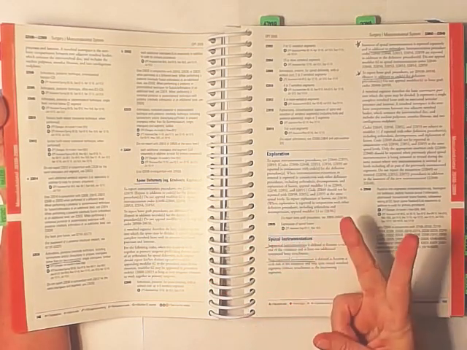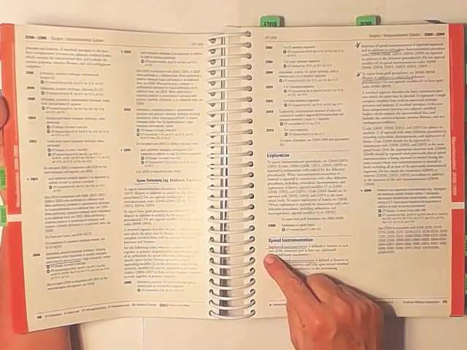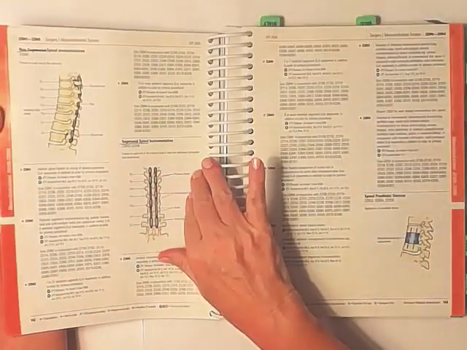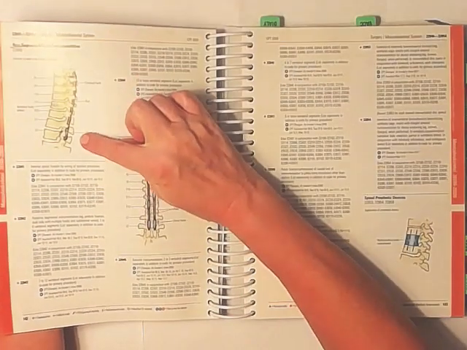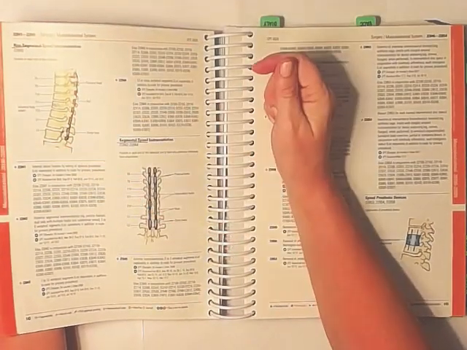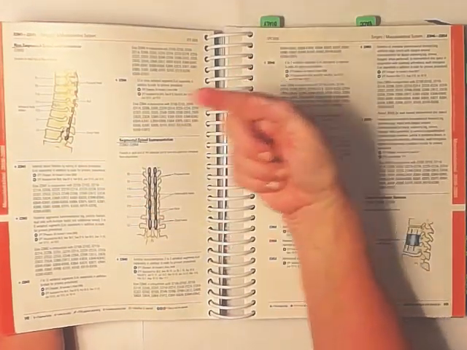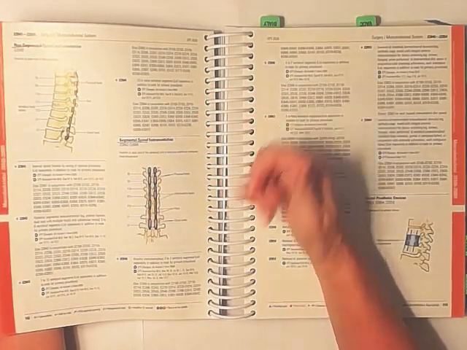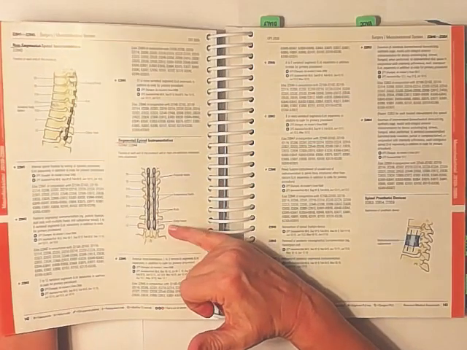There are 2 ways that you can have instrumentation: segmental and non-segmental. And they have some good pictures with these. So here is a non-segmental. So they're doing it level at a time. Okay, here would be segmental.